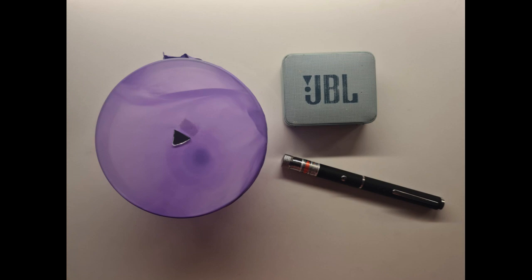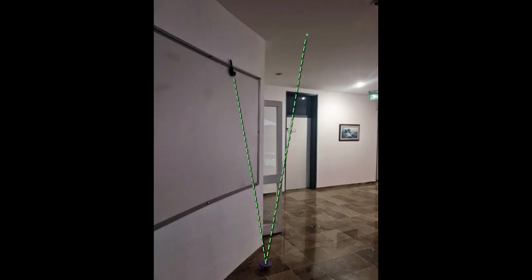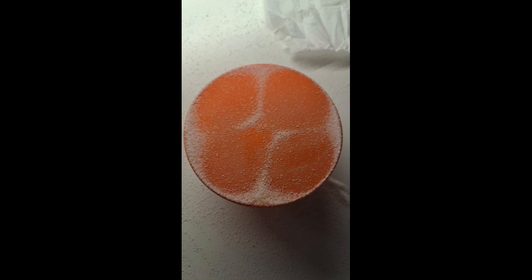We vibrate the balloon with our speaker, and the laser beam, which is reflected from the top of the membrane, draws some figures related to the membrane's vibration. After that, we sprinkled some salt on the plate and tried to observe the Chladni figures of these vibrations.